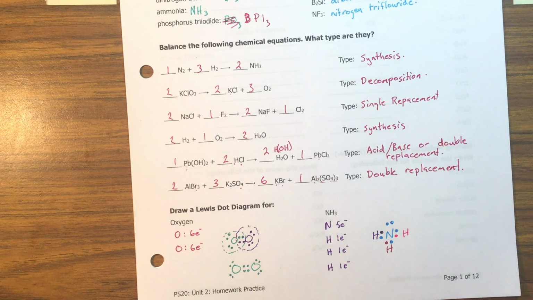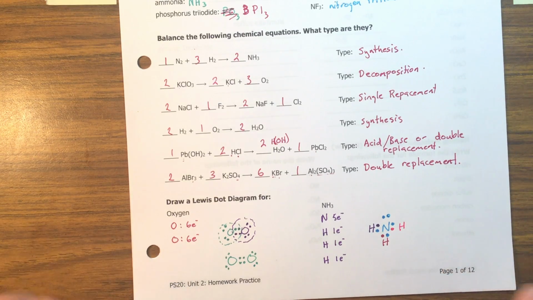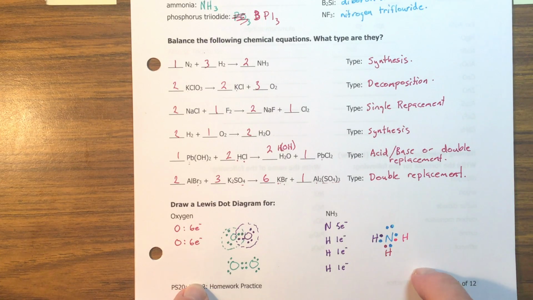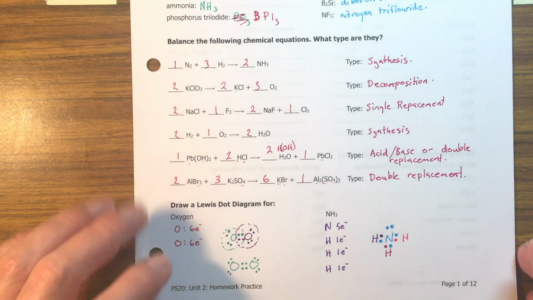All right, so that's day 1 of homework. Lewis dot diagrams will not be on a test or a quiz. However, when you do Chem 30, they will be on tests, quizzes, and the final exam. So learn them a little bit now. We'll work on them later.